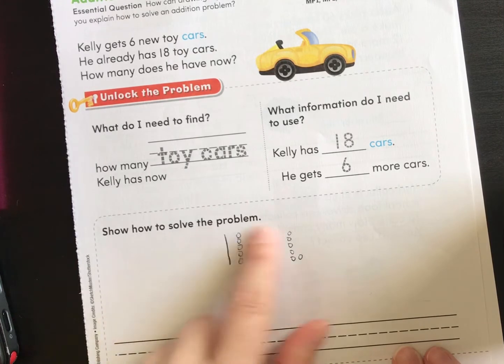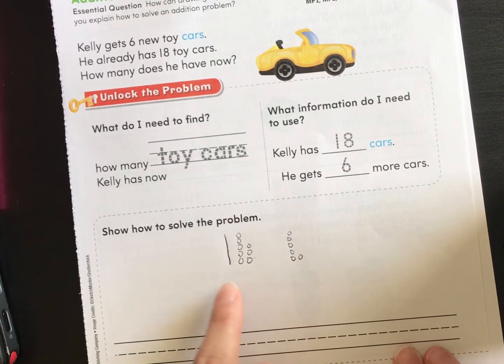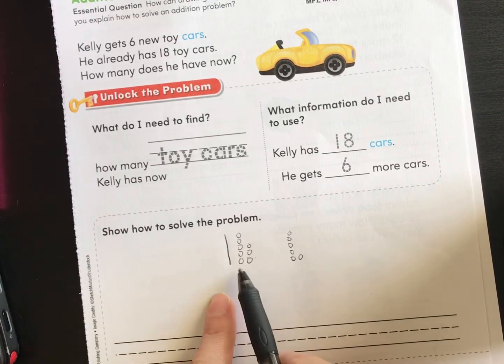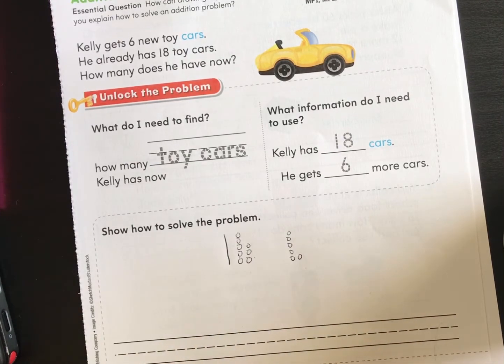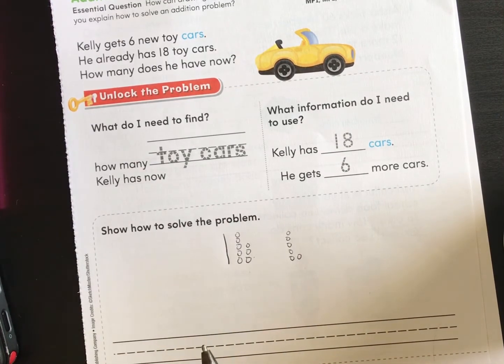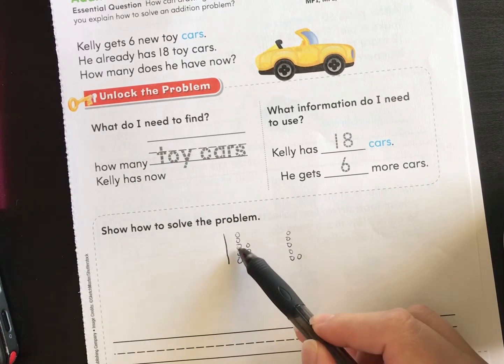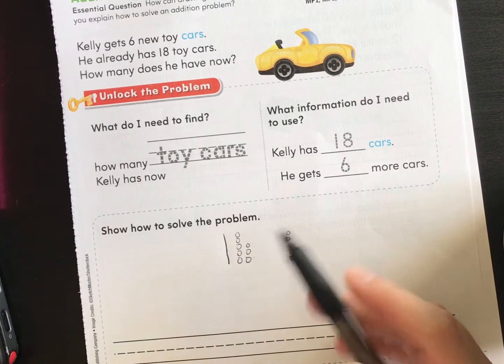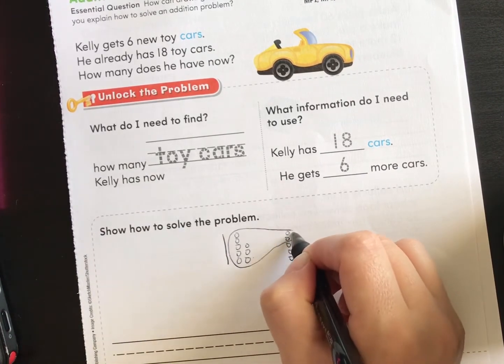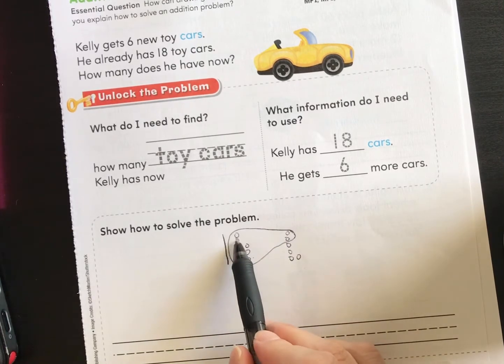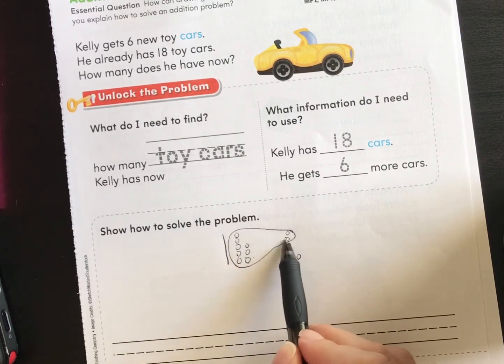So then we can count to see how many he has total. 10. And actually, if we have 8 plus 6, I think we can make another 10. So let's do that. Let's regroup it and see if we can make a 10 out of some of these ones. So we have 1, 2, 3, 4, 5, 6, 7, 8. And I need 2 more from over here to make a 10. So 1, 2, 3, 4, 5, 6, 7, 8, 9, 10.